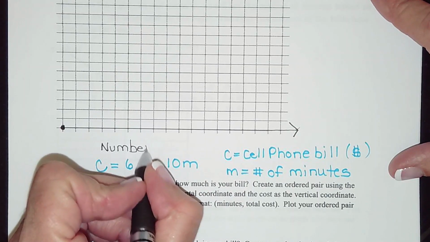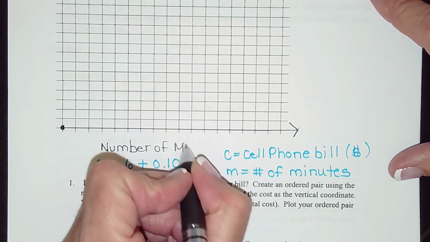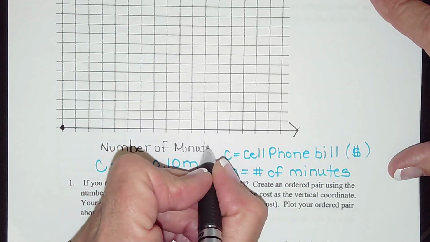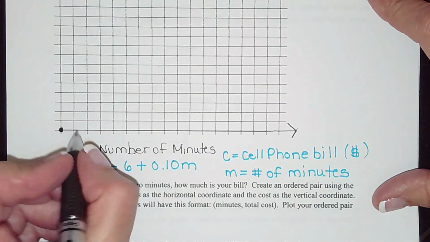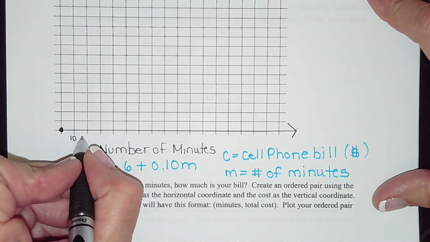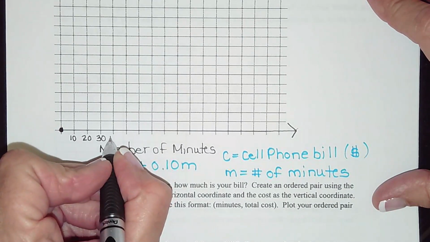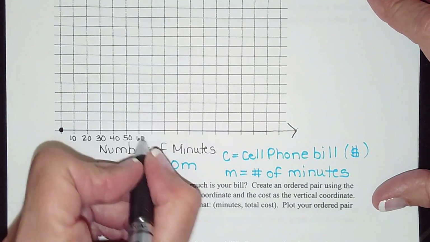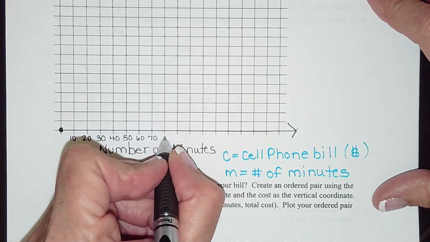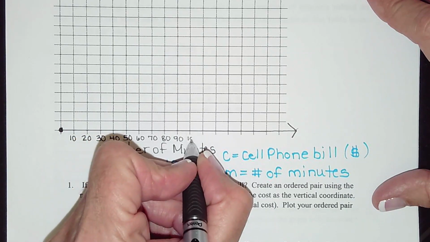Like I said, when you're doing word problems on a graph, you always have to have the X and Y axis labeled. And then it says go 0 to 100 counting by tenths. So 10 minutes, 20, 30, 40, 50, 60, 70, 80, 90, 100.